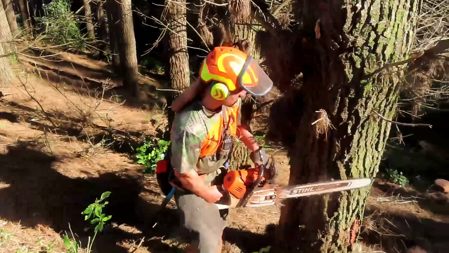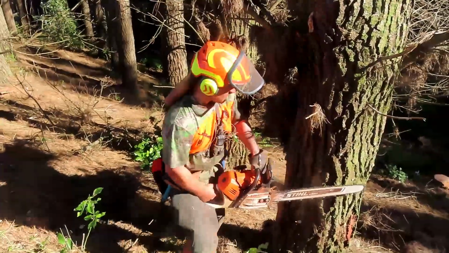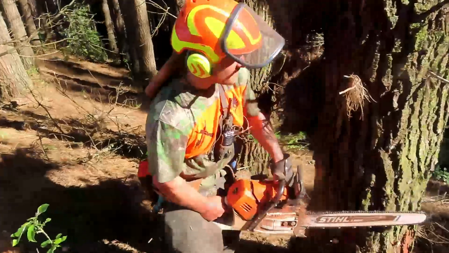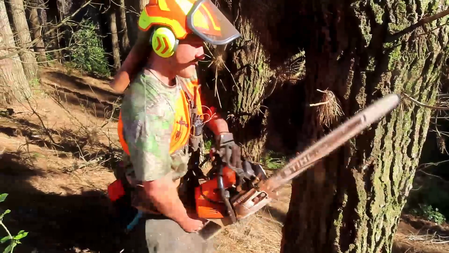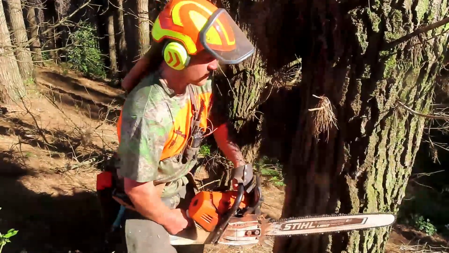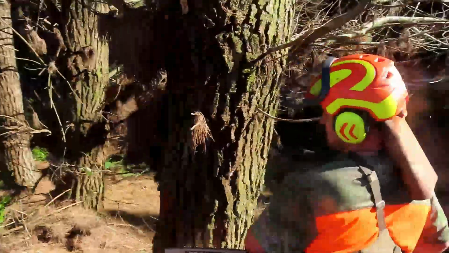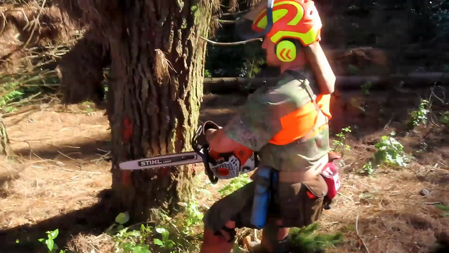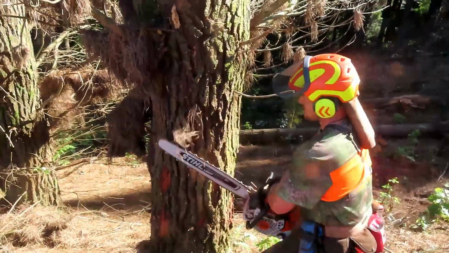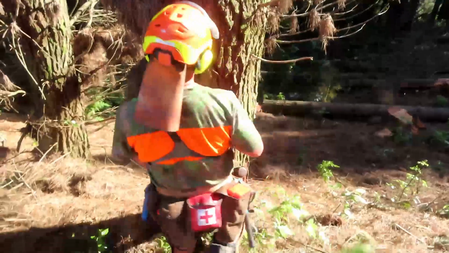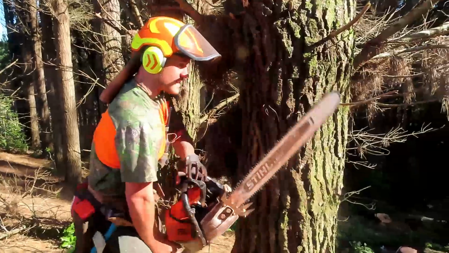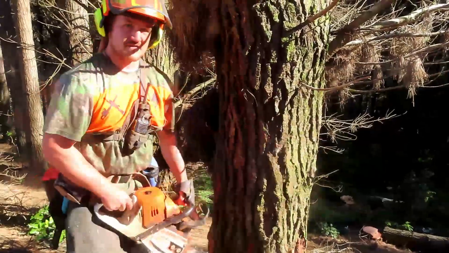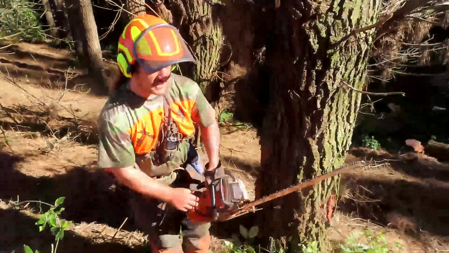So the reason we're trimming anti-clockwise is for kickback, and it's important never to trim up, always trim down. And if you get kickback, it's going to miss you. But if you go this way, if I get kickback, the saw is going straight at my face. So yeah, anti-clockwise, if you do get kickback, you've got a good chance it's going to miss your face at least. So that's the reason for that. Right, I'll get into it, cut it.